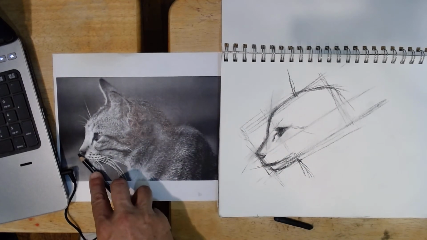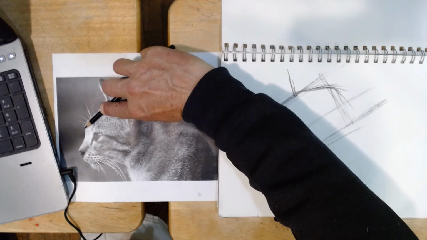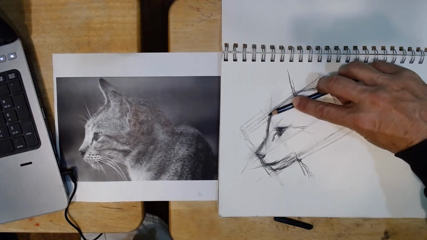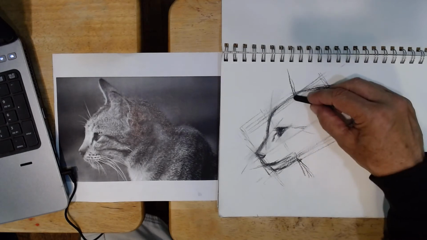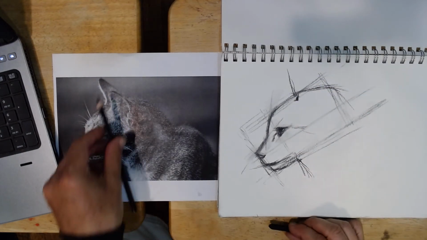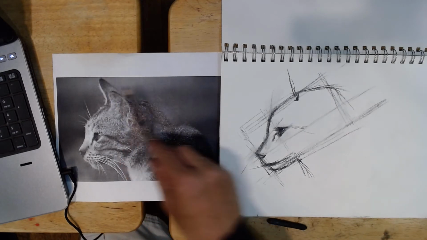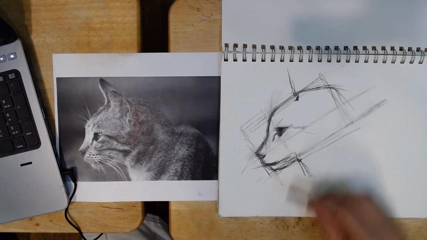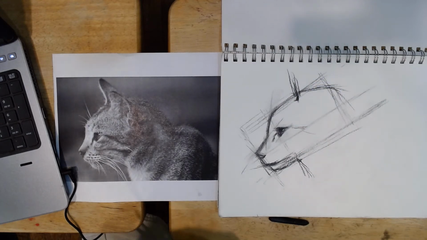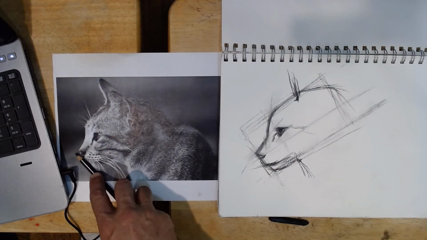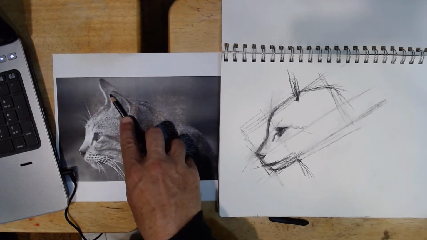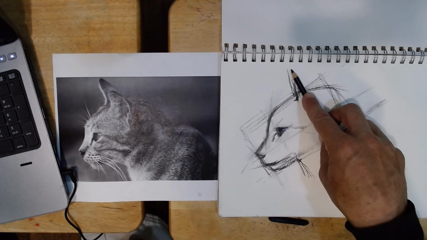Using this constant, come back here, somewhere close to there is where this closer ear is, and it's at an angle leaning forward. How tall is the ear compared to our constant? It's a little taller than that.